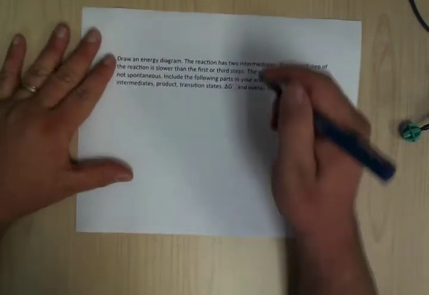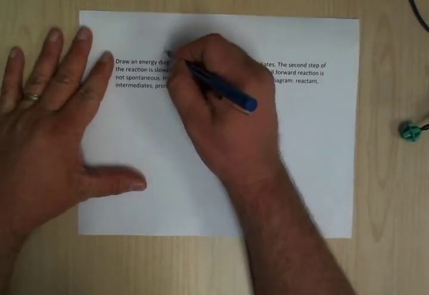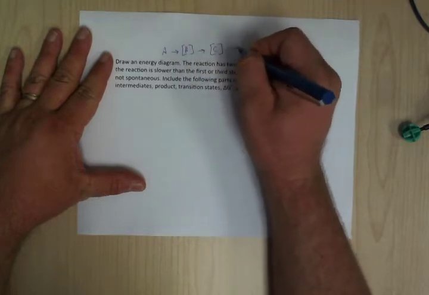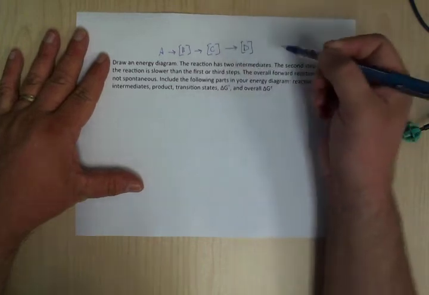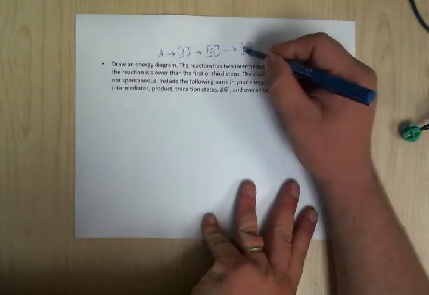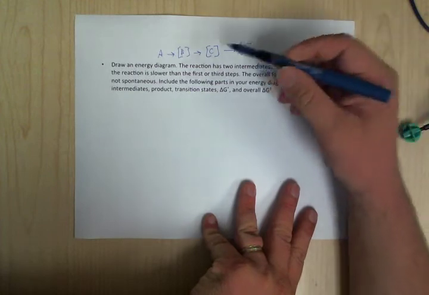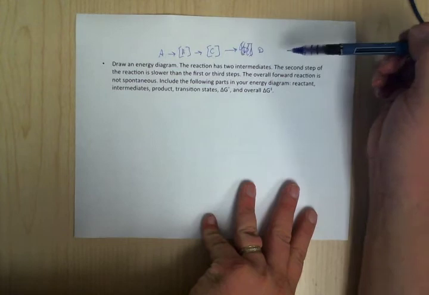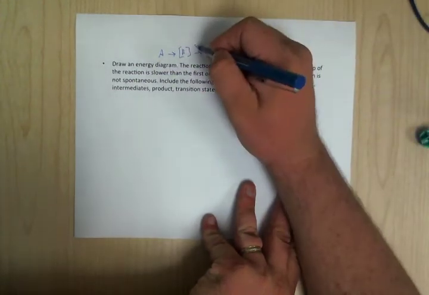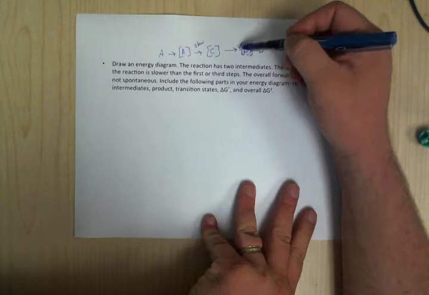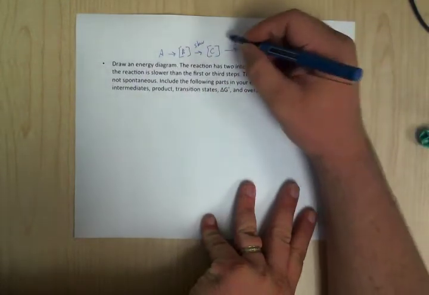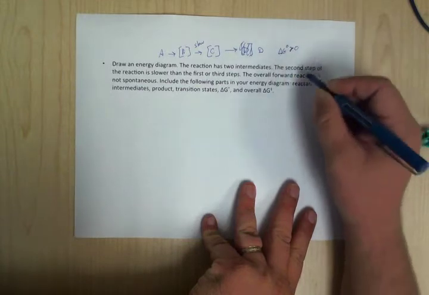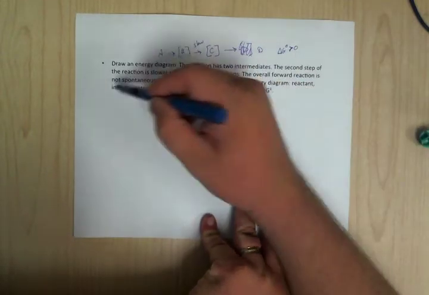Now I will give you what the reaction looks like. It'd be A to B to C to D, and the product will just be D. So the reaction has two intermediates. The second step of the reaction is slower than the first and third steps. The overall reaction is not spontaneous, which means delta G naught is greater than 0, so non-spontaneous.